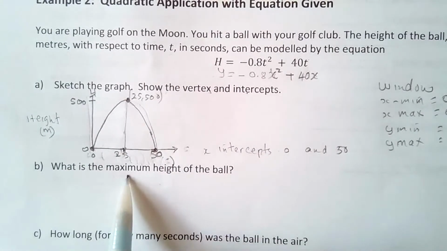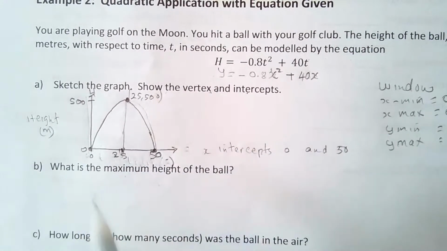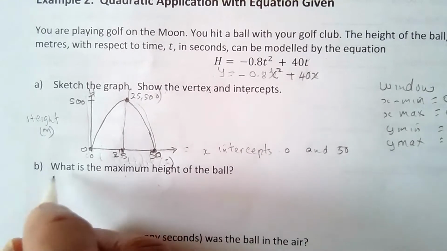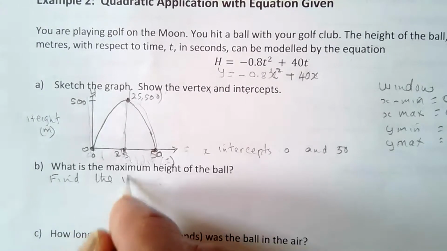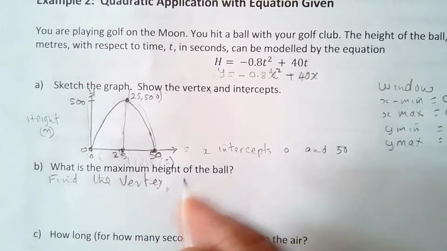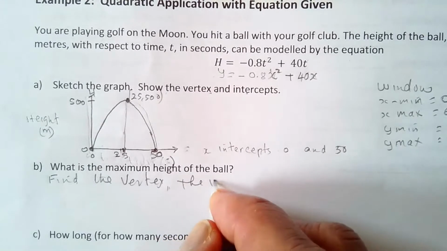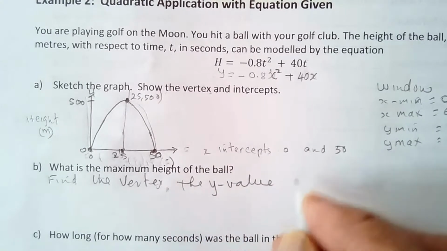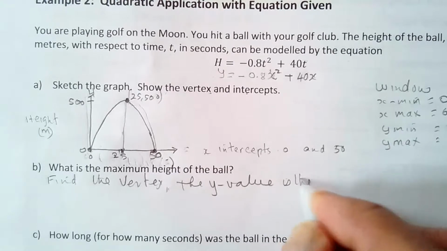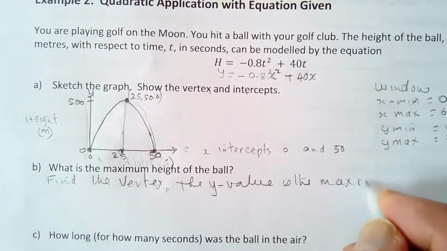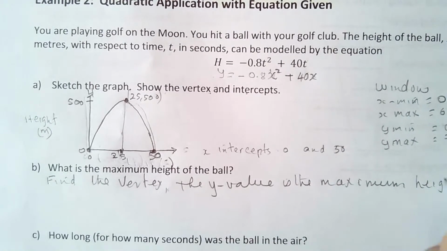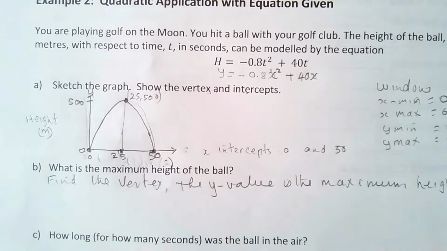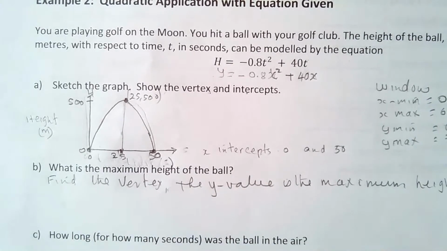Now, what's the maximum height of the ball? So that's the y value of the vertex. So how do you do that? You find the vertex, which we found, right? The y value is the maximum height, which is equal to 500 meters.